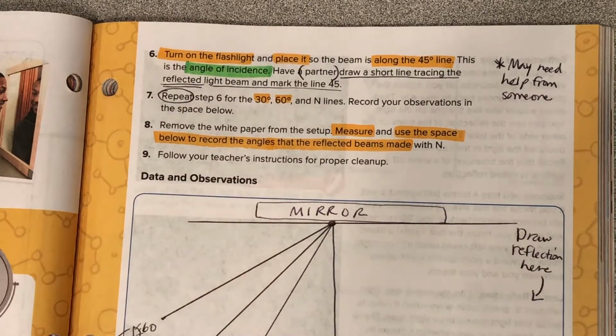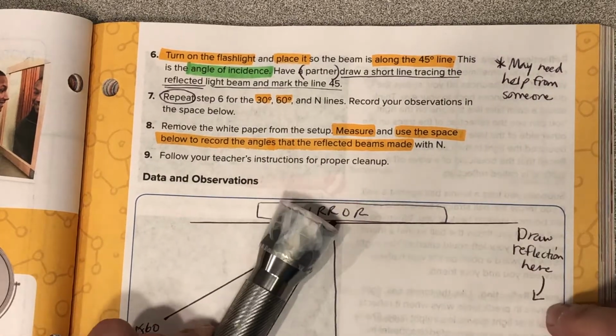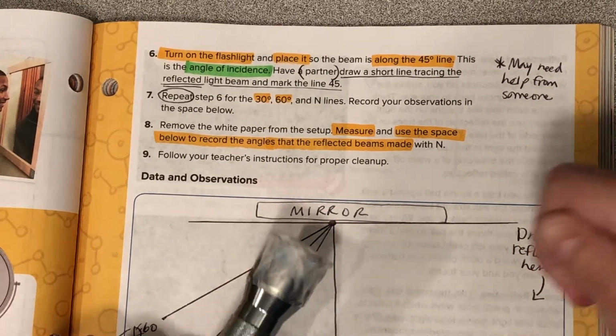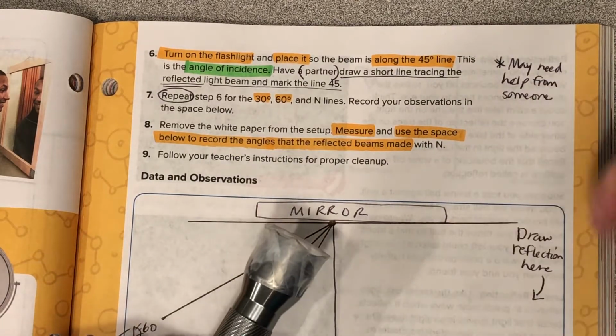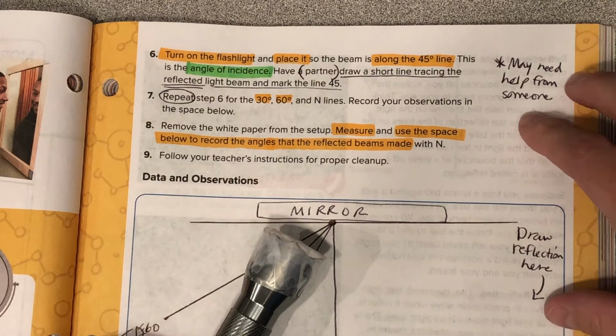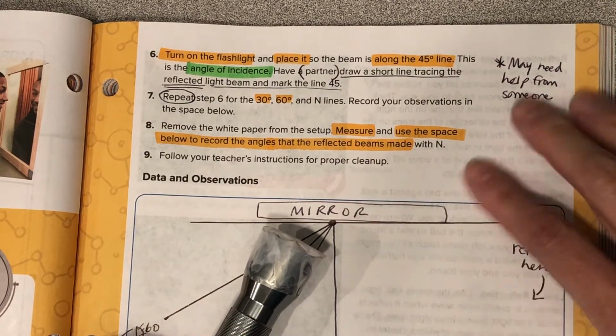Okay. If you want help from someone else to draw the reflection as you're holding it, you can. Or you can just use both your hands. You're just drawing some pencil lines. It's okay. And then we'll come back and we will measure the reflections that we're going to see.